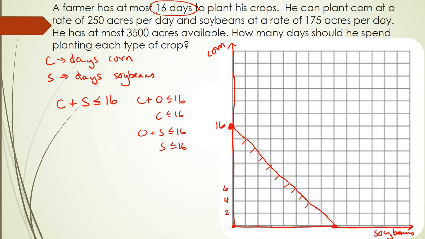I could plant 4 days for soybeans and 6 days for corn. I could plant 2, 4, 6, 8, 10 days for soybeans and 4 days for corn. I cannot use any combination of days up in this area because that would be greater than the sum of 16. Okay, so that's my days.